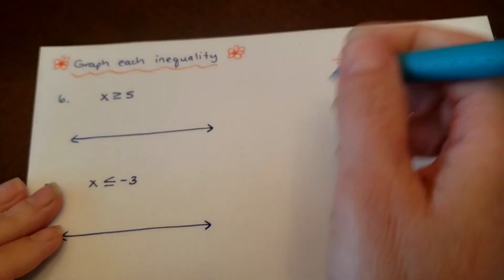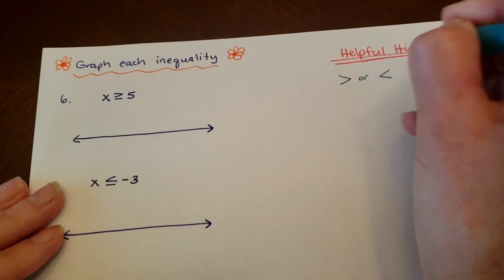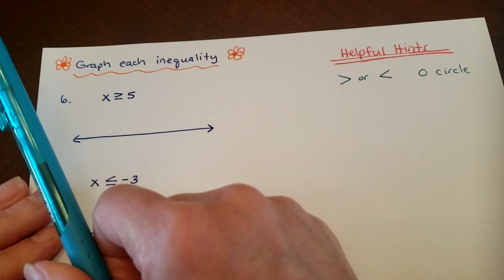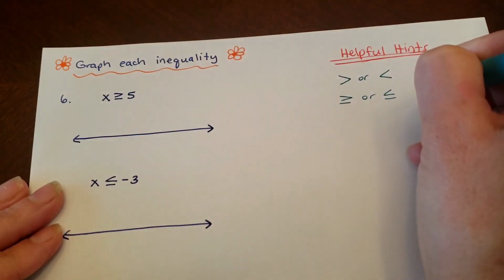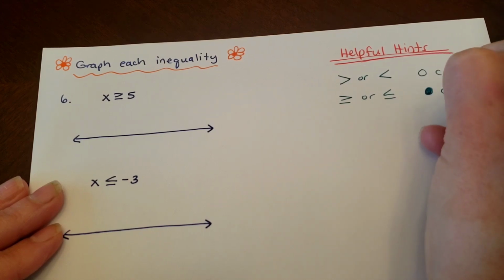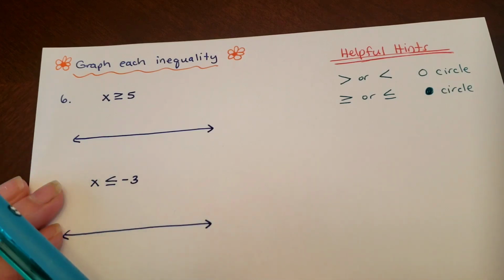So the first thing is that if you have a greater than sign or a less than sign, it is an open circle when you graph it. If you have it with the bar, it means it's a closed circle, so you'll fill it in. Okay. And so as we go to draw these, that's basically what we want to do.